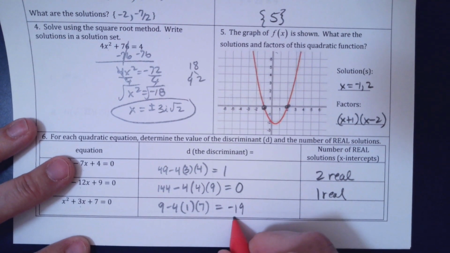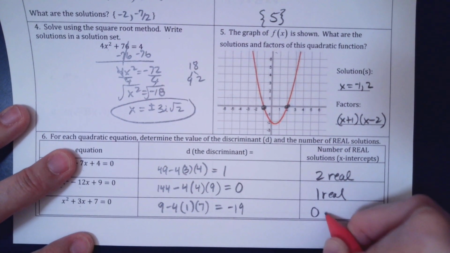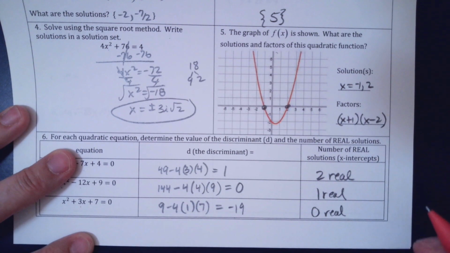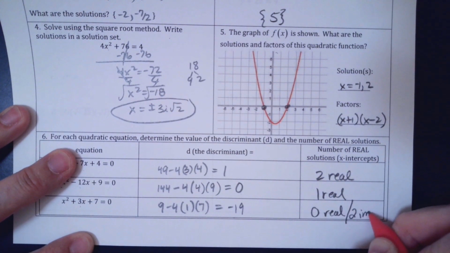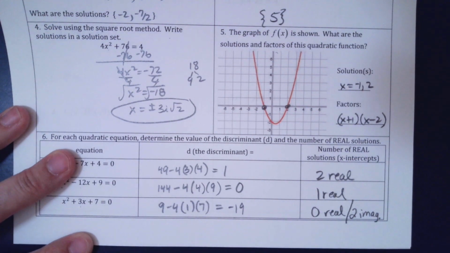And if your discriminant is negative, that means you're going to have 0 real solutions. You basically have 0 real, basically 2 imaginary. That's the same thing.